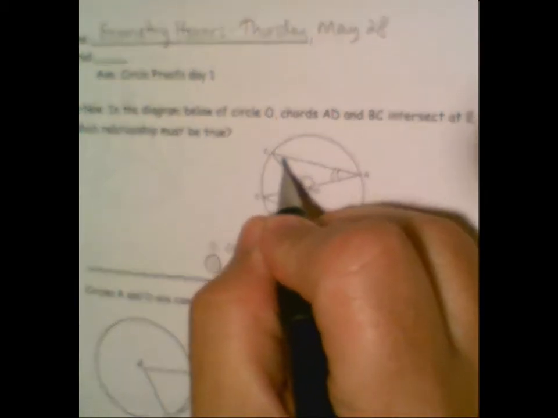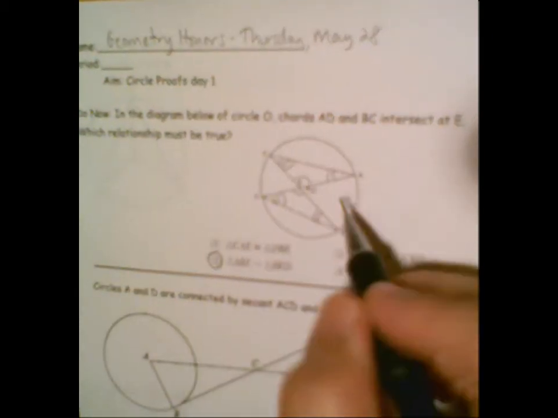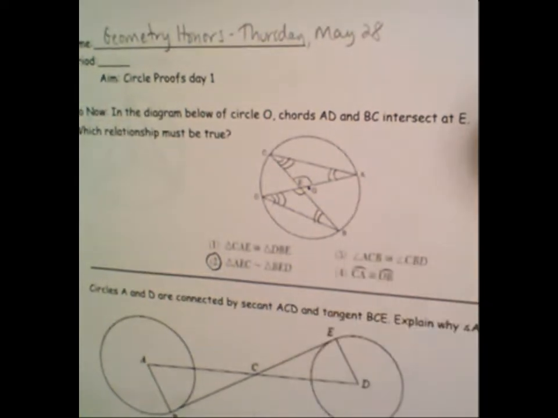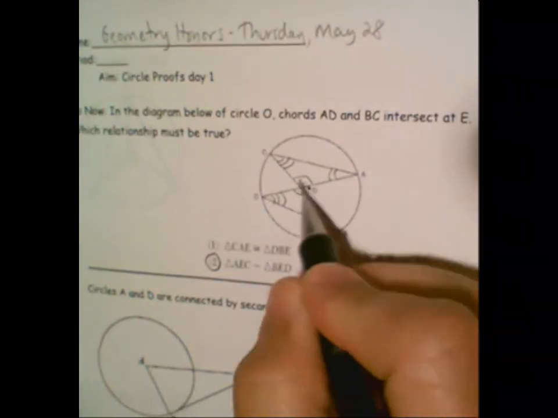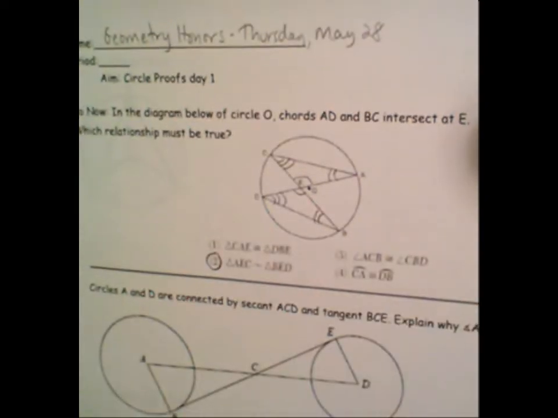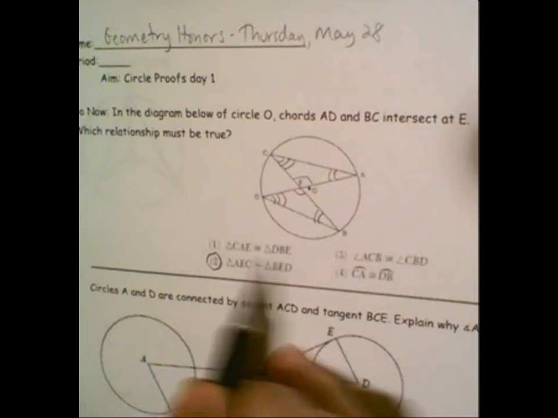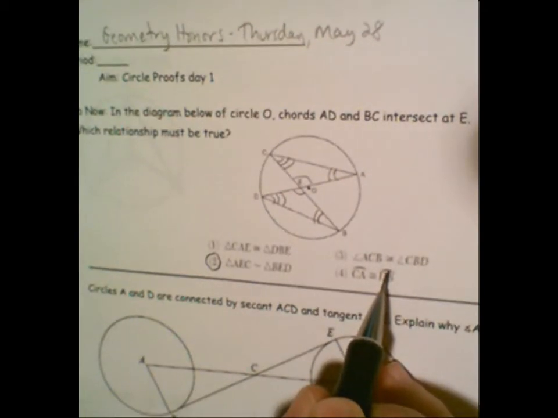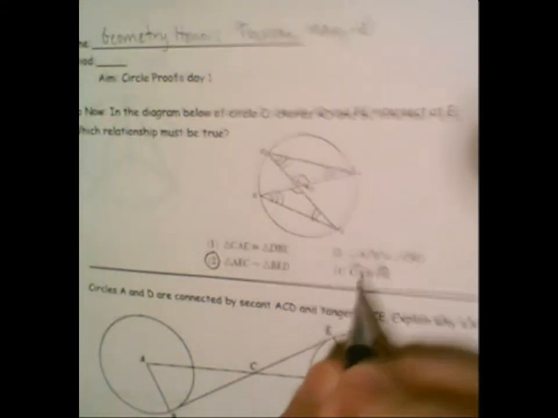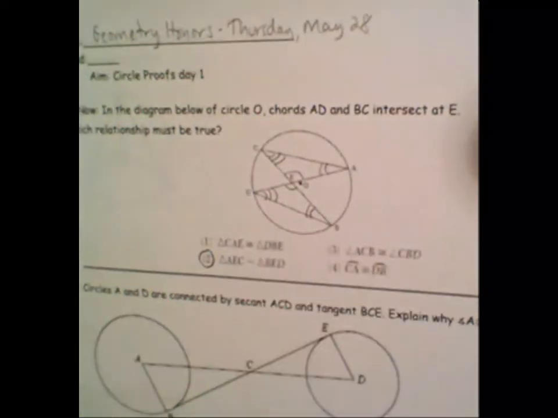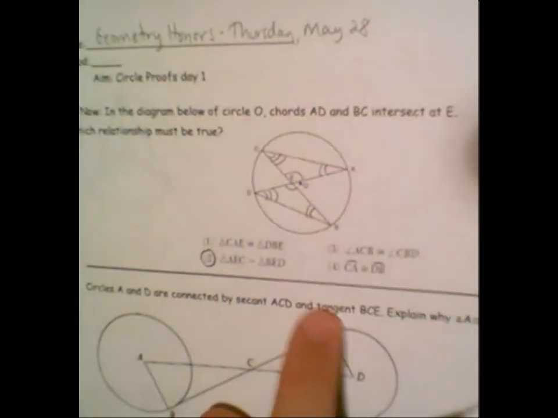We also know that this angle here is congruent to this angle here for the same reason. They're both inscribed angles to arc AB. They would both be half of that, so they would be congruent as well. We also know they'd be congruent because if two angles of one triangle are congruent to two angles of another triangle, then the third angles must be congruent. There's no reason why the triangles would have to be congruent, and angle ACB does not have to be congruent to angle CBD. Those are not parallel, they are not alternate interior angles, and there's no reason why CA would have to be congruent to DB. Even though they look like they could be, they don't have to be. So the answer was 2.